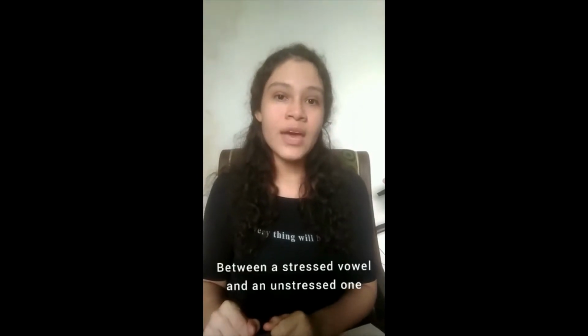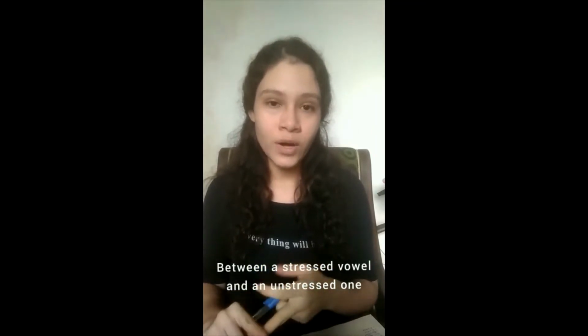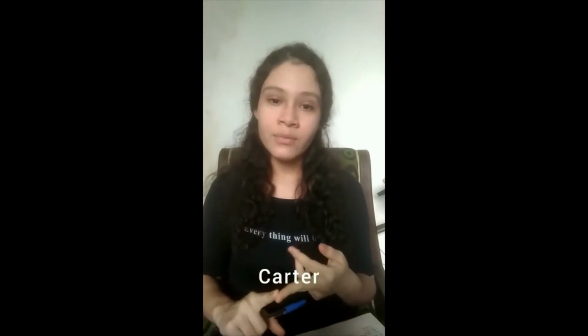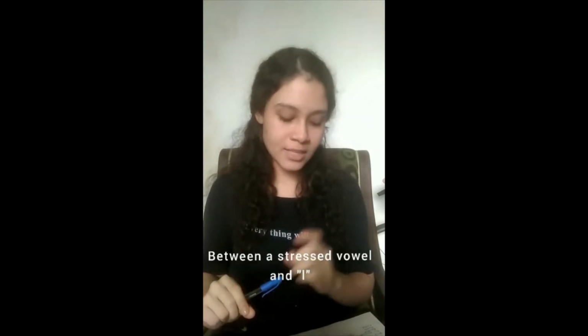There are some rules for making this sound. First, it happens between a stressed vowel and an unstressed one. For example, in the words merdo, status, and Saturday. Second, it happens after R and before a vowel sound. For example, garden, garter, modified. And third, it happens between a stressed vowel and L. For example, in the words battle, turtle, title, noodle, and moodle.